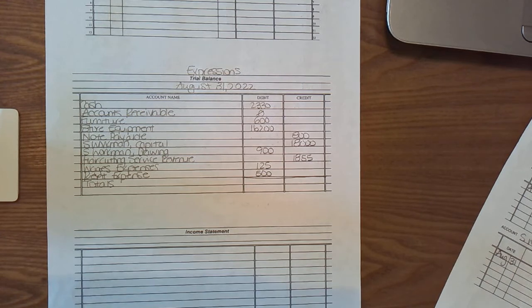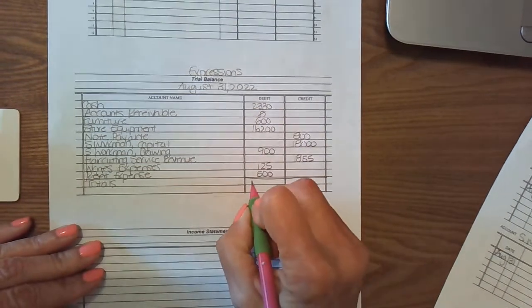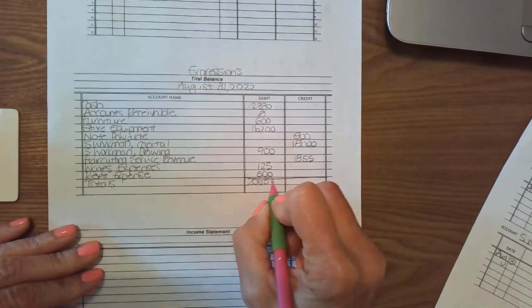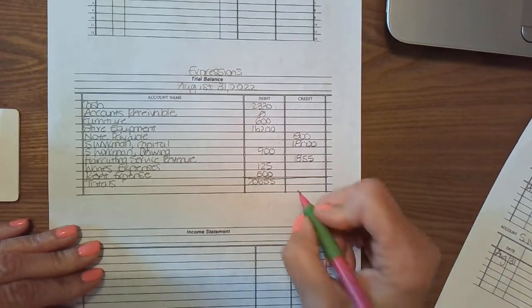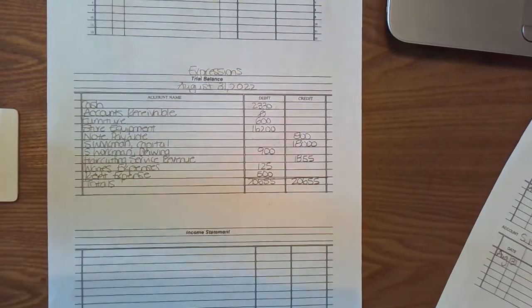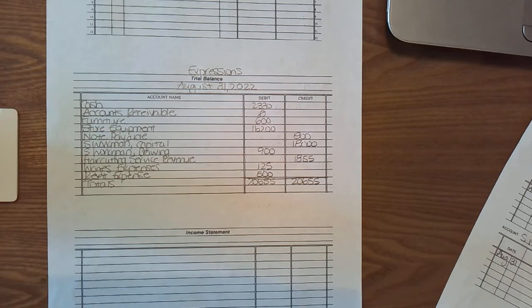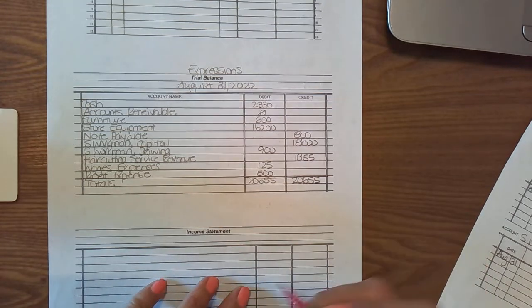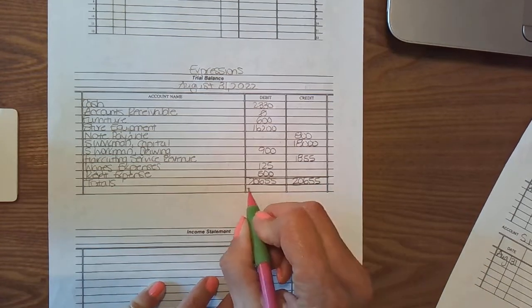And then we're going to add up our debit side, add up our credit side, and make sure that each of those two balance out. So our debit side, we add up, it's $20,655. And our credit side is $20,655. Now, for most of your problems, you'll have check figures as to what your trial balance should be. So when those two equal out and equal the check figure, you can double rule that.